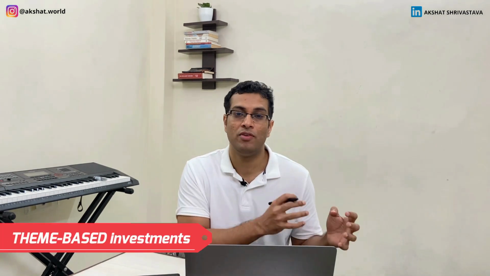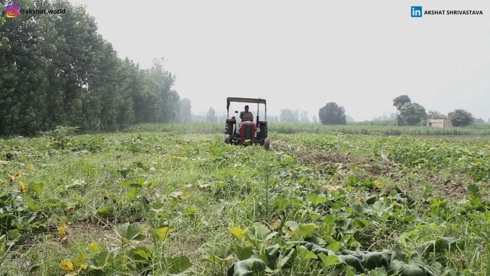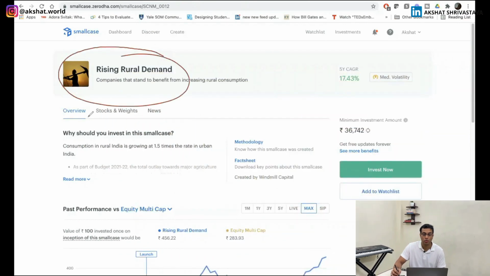The second way in which you can do dollar cost or rupee cost averaging is that you can go and invest your money on a periodic basis in industry, theme wise. So if you believe that 5, 10, 15 years from now, the rural demand is going to go up and the rural sectors in India are going to exhibit massive growth, then you can invest in this small case called rising rural demand. So you are making a thematic investment on a periodic basis, right? You can make a thematic investment on a periodic basis.